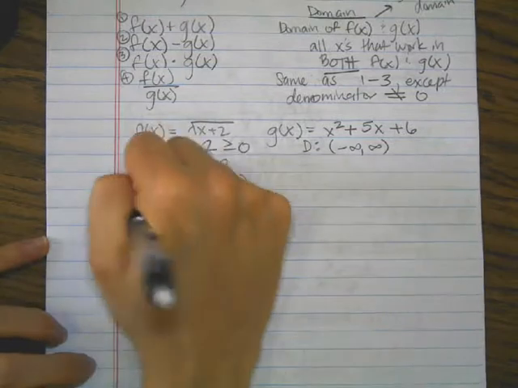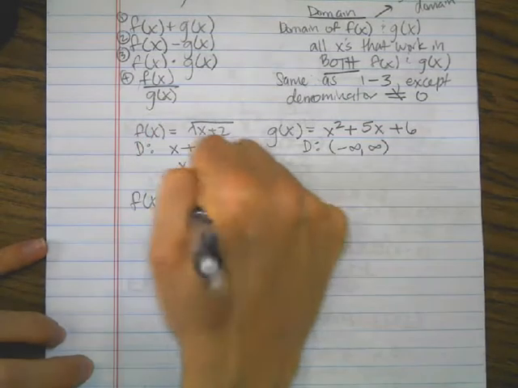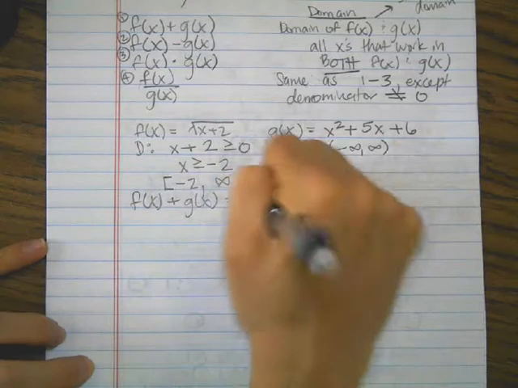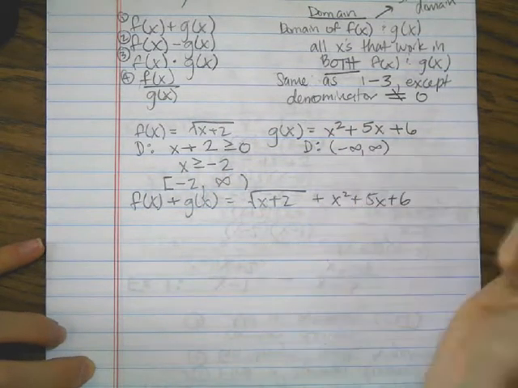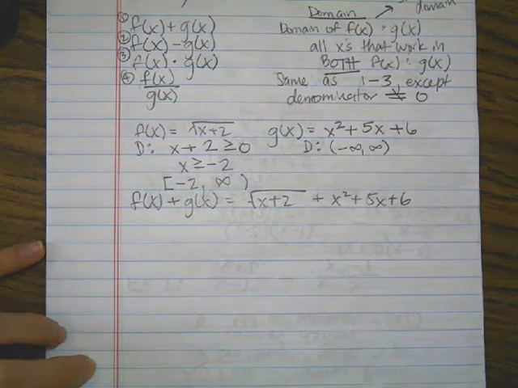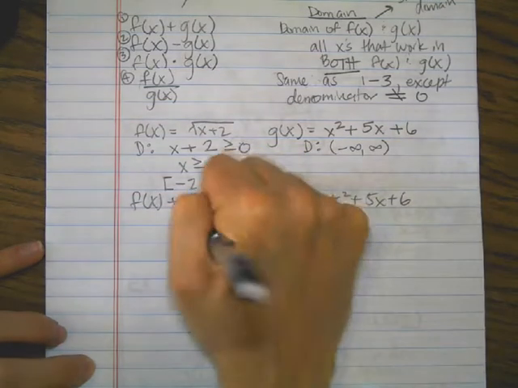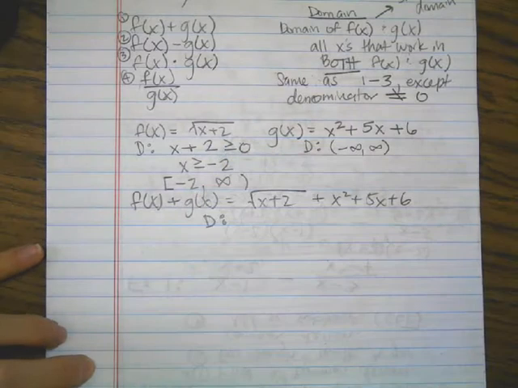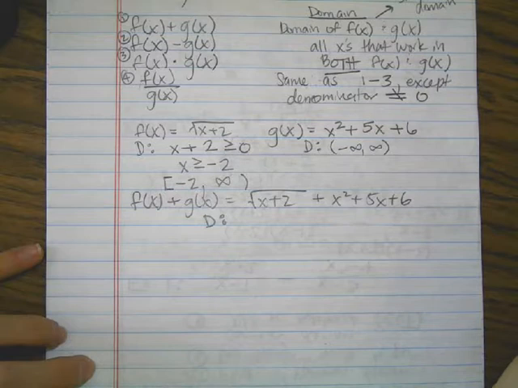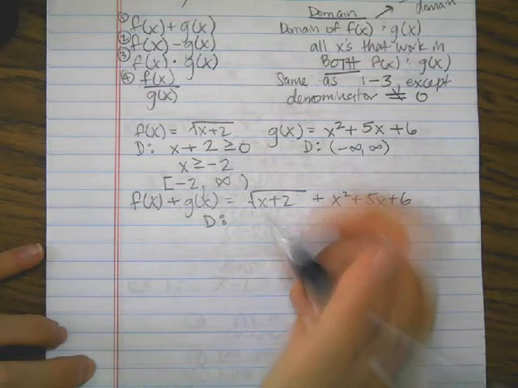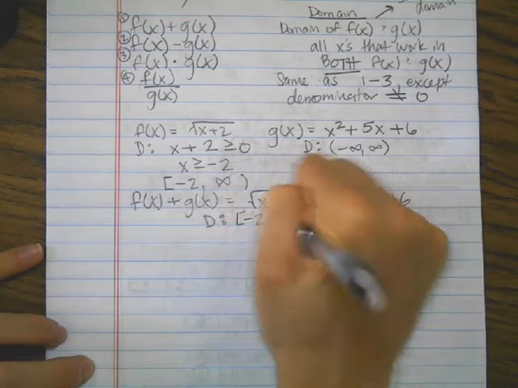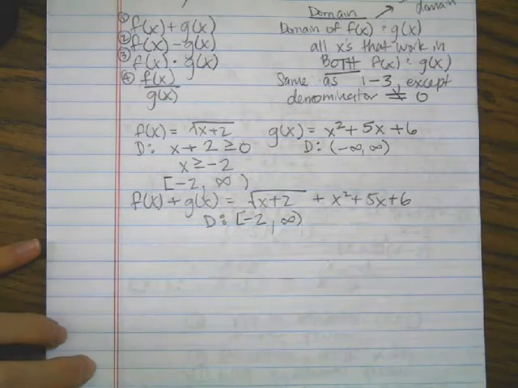So let's say we have f of x plus g of x. Well, f of x plus g of x is square root of x plus 2 plus x squared plus 5x plus 6. There are no like terms, so we cannot combine anything, so we leave it the way it is. The domain is the smaller of the two domains. Which is smaller? The left one or the right one? The left one, good. So it's going to be negative 2 to infinity. That's it for that.